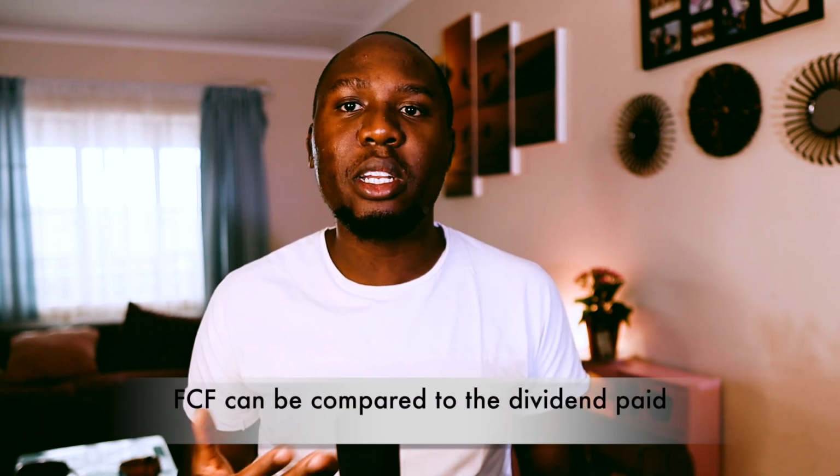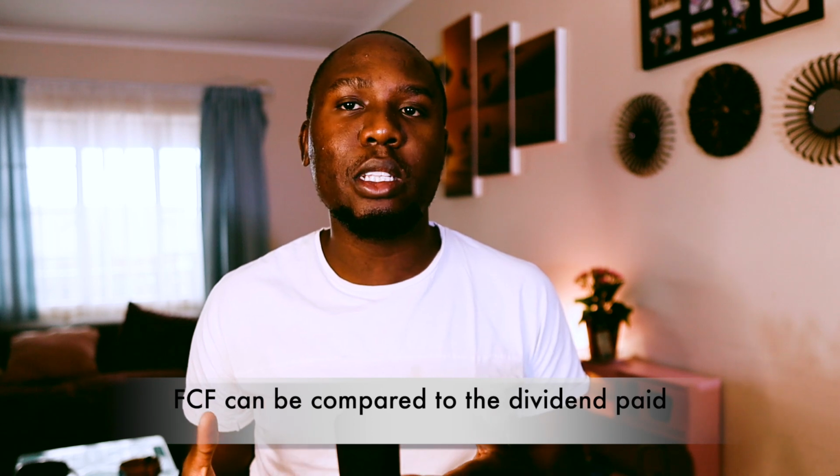And lastly, which brings us to the question, how do you determine that the company will continue paying out its dividends in the foreseeable future? Free cash flow can be compared to a company's financial obligation to determine if those obligations can be met. Now, there may be cash on the balance sheet, but if your cash inflows are lower than your cash outflows, then the cash in the balance sheet will eventually run out.